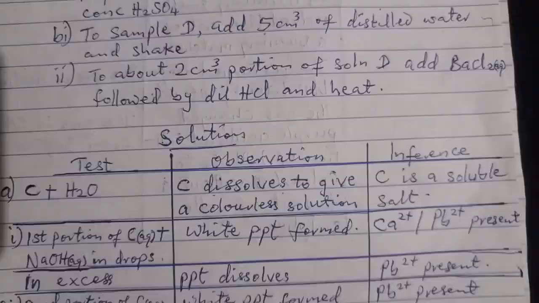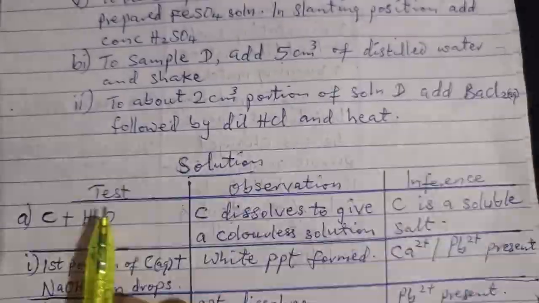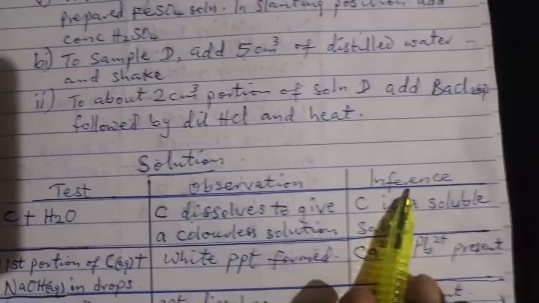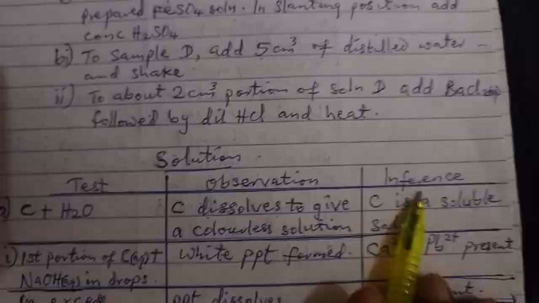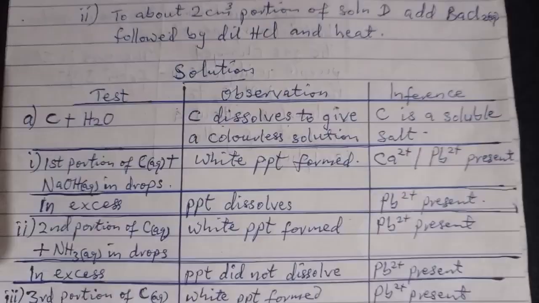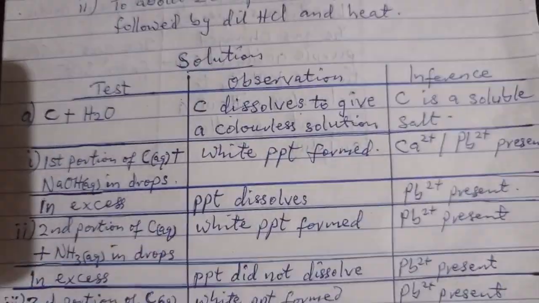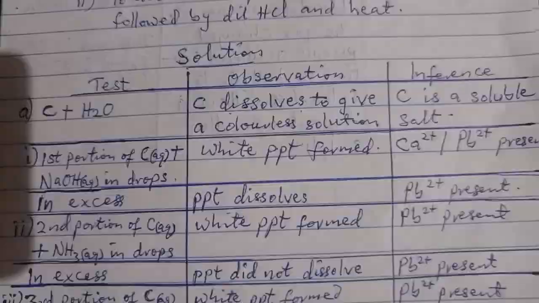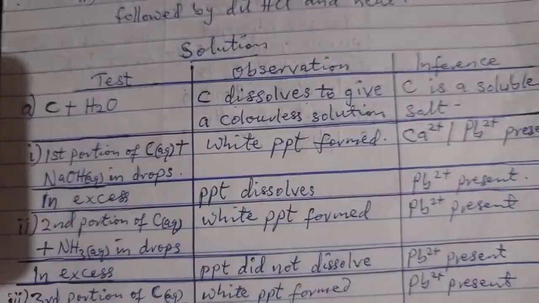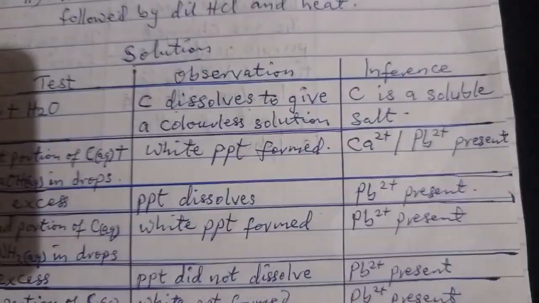Now you draw the table. Start by drawing the table and write on it test, observation, and inference. So, as usual, they are solid samples. You start by dissolving C. Add distilled water to C, and then check and see whether it will dissolve.